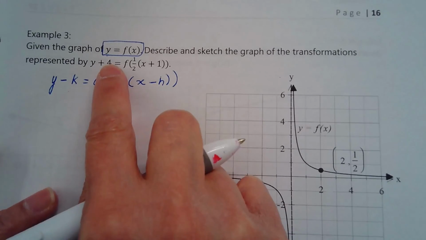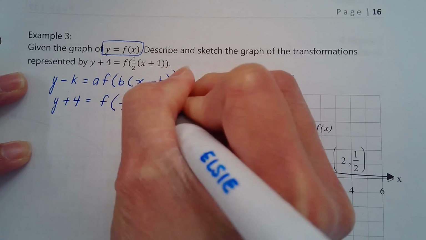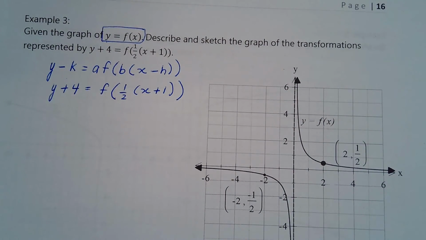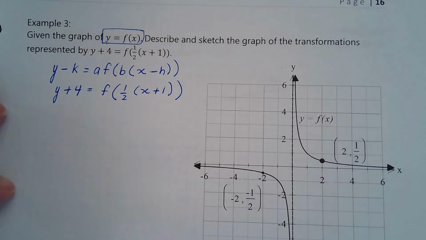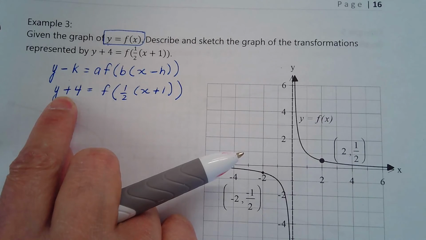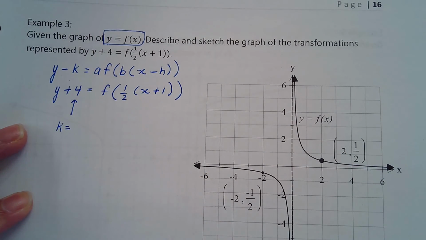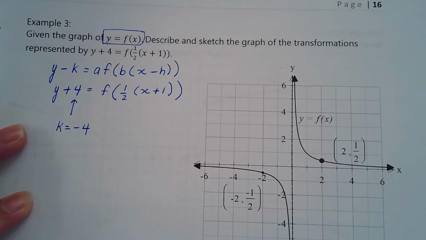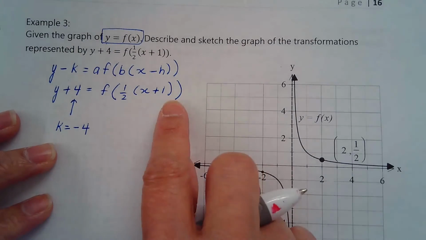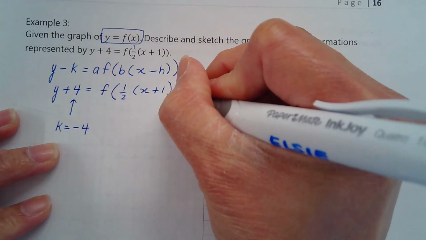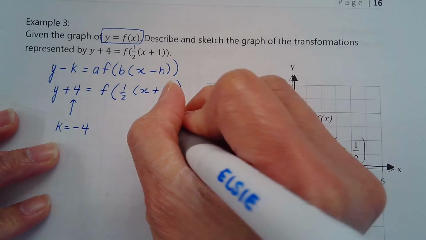So what's happening in here is we have y plus 4 equals f of 1/2 x plus 1. Let's deal with this one first. What does this tell you? Minus minus, so that means what? The reason why it's a plus is because it's minus a negative 4, right? So that means k is equal to negative 4. Okay, so we'll go to this one. The reason why it's a plus 1 is because it's minus a negative. So that means h is negative 1.